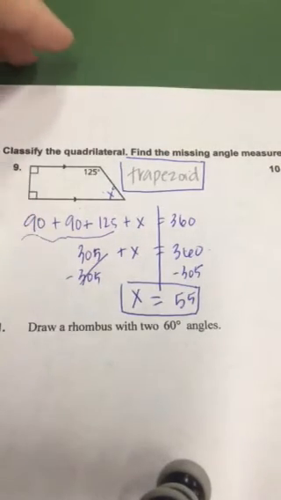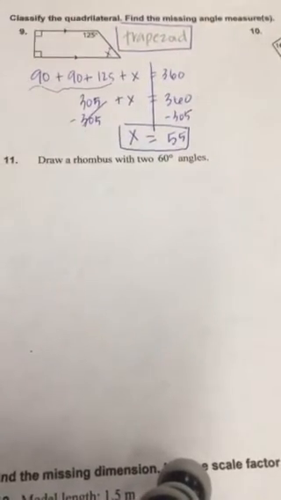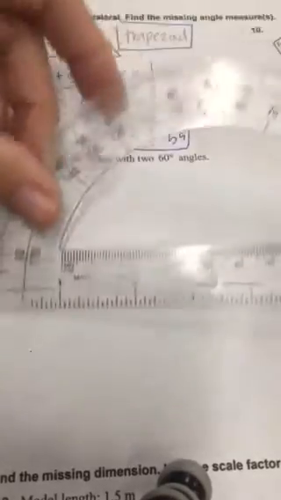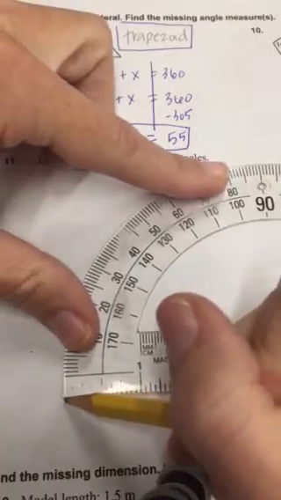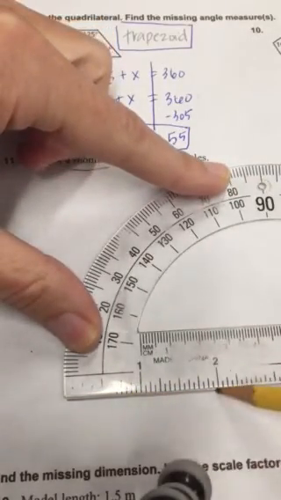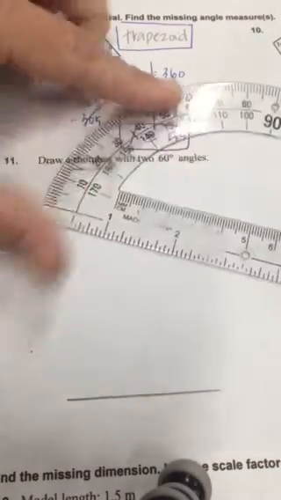All right. Moving on to question 11, it asks you to draw a rhombus with two 60-degree angles. So some important things to remember about a rhombus. All four side lengths are exactly the same. It's like a square that got caught in the wind. So we need to pick a measurement that would work for that. So I'm just going to go down here, and I'm going to say this line here is going to be 2 inches, and that's going to be my side length for everything.